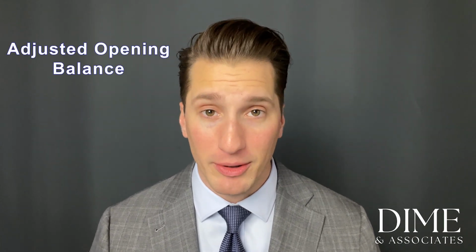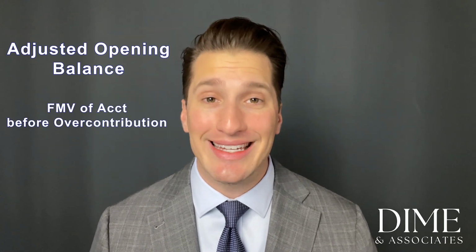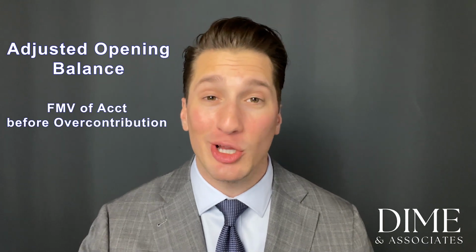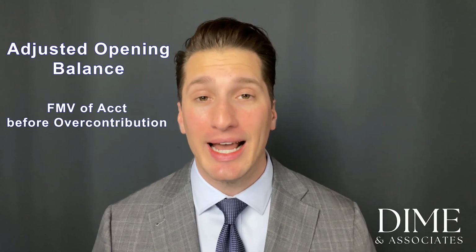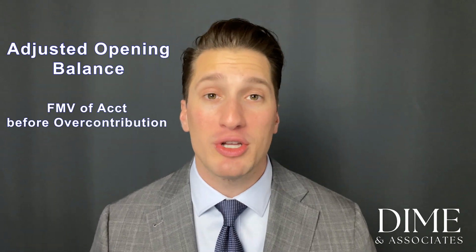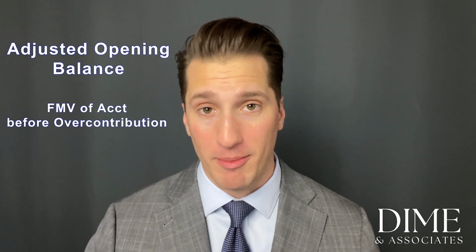So adjusted opening balance, this was the fair market value of your retirement account the day before you made that excess contribution, or as close to the day before as you can get it. Sometimes fair market value is not reported on certain accounts on a daily basis, and instead it's reported on a monthly basis. If it's reported on a monthly basis, then you just have to go back to the closest time frame for when you can accurately calculate fair market value.